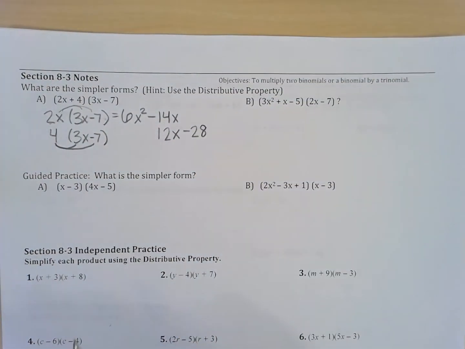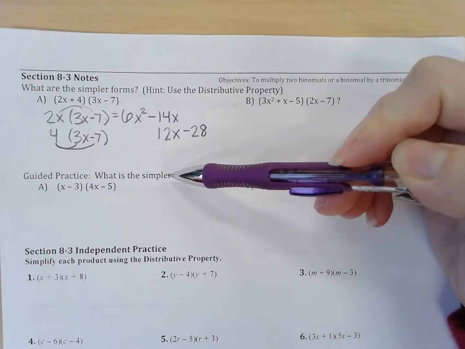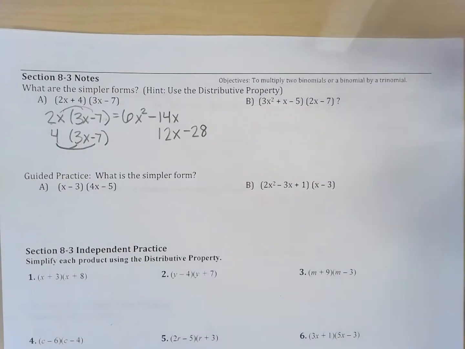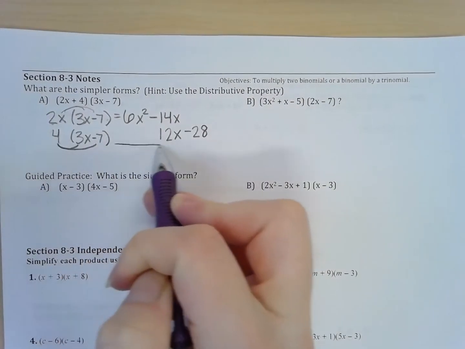Okay, so I want to line up all of my letters. So if I have x squared, they're going to go in this column. If I have plain old x's, they'll go in this column. And if I just have numbers, they'll go in this column. I do that because my next step is to add these two lines together.